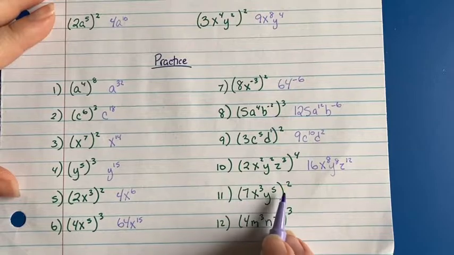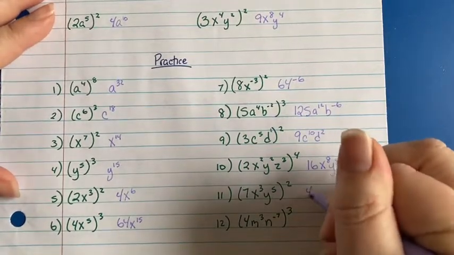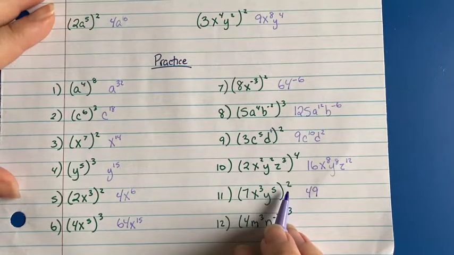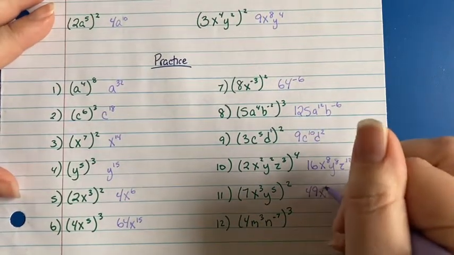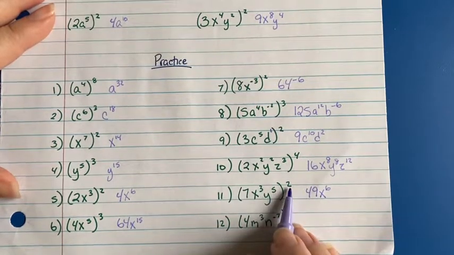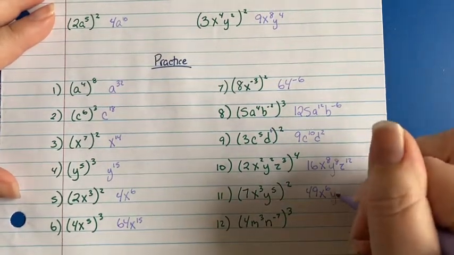Okay, 7 raised to the second power, 7 times 7, that's 49. X to the third raised to the second power is x to the 6th. Y to the fifth raised to the second power is y to the 10th.